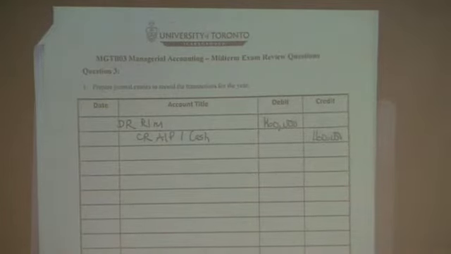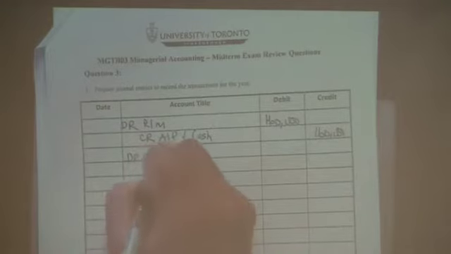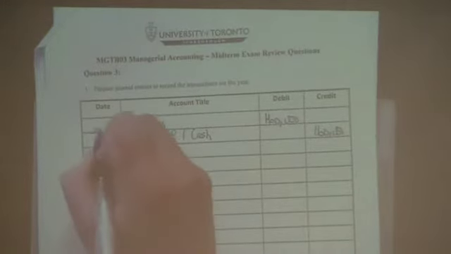Next, it says raw materials requisition. Requisition means we've required some raw materials for production. How much? $140,000. 120 of that were chargeable directly to jobs. So we know we need to debit work in progress. We're going to label that as number 2.